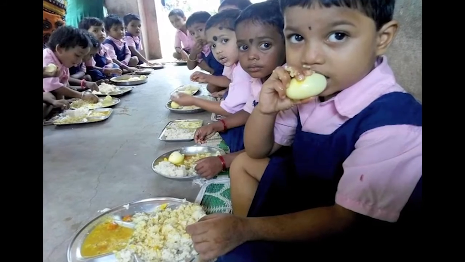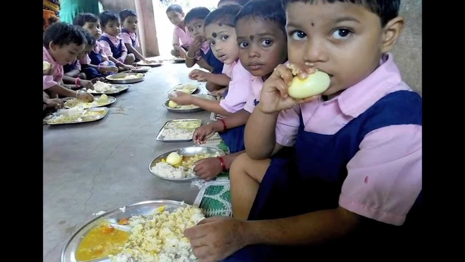They avail of supplementary feeding support for 300 days in a year. By providing supplementary feeding, the Anganwadi attempts to bridge the protein energy gap between the recommended dietary allowance and average dietary intake of children and women.